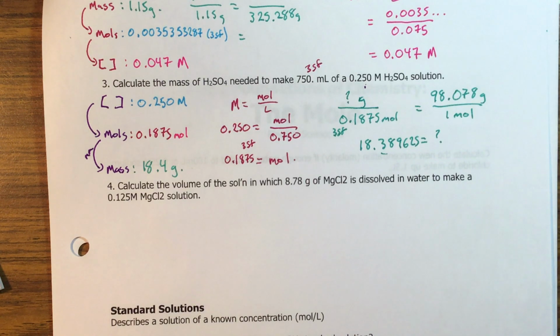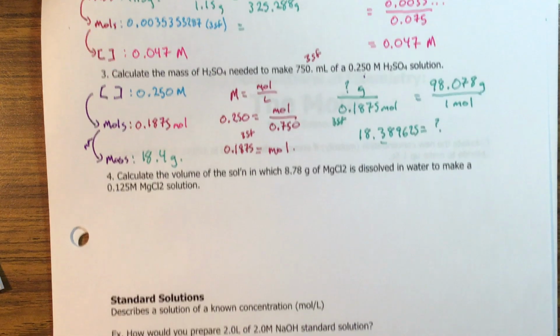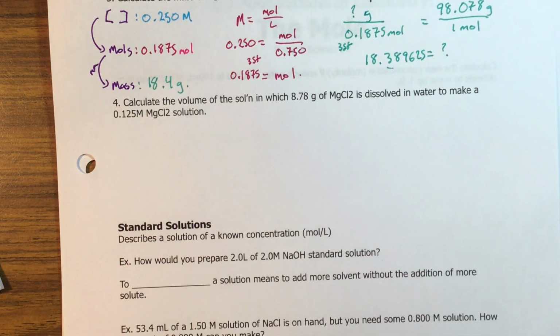Okay. See how I've got these maps always laid out. I always want to lay out the maps. Calculate the volume of the solution in which 8.78 grams of MgCl2 is dissolved in water to make this concentration.